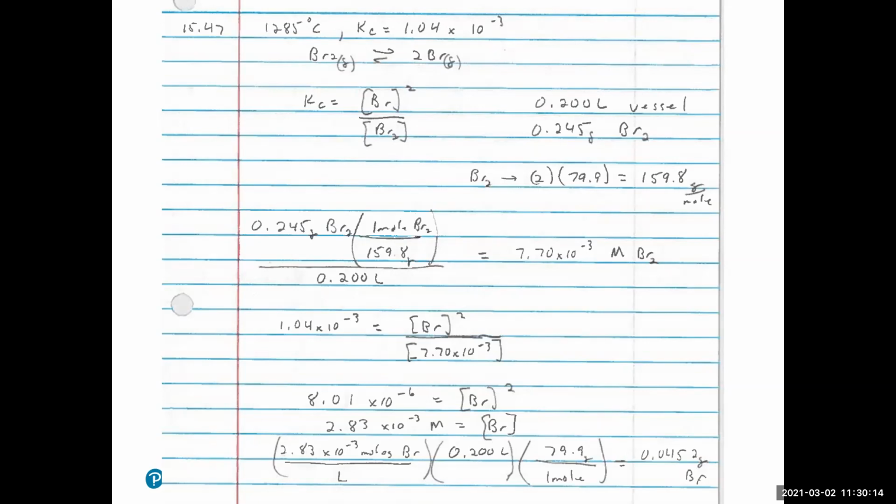Well, great. Now we've got another thing we can plug into our equilibrium expression. We have the constant we plug in. Now in the denominator, we're putting in this 7.70 times 10 to the minus 3. That leaves us with Br concentration squared. We can go ahead and solve for that. And it gives us a Br molar concentration, 2.83 times 10 to the minus 3 molar.